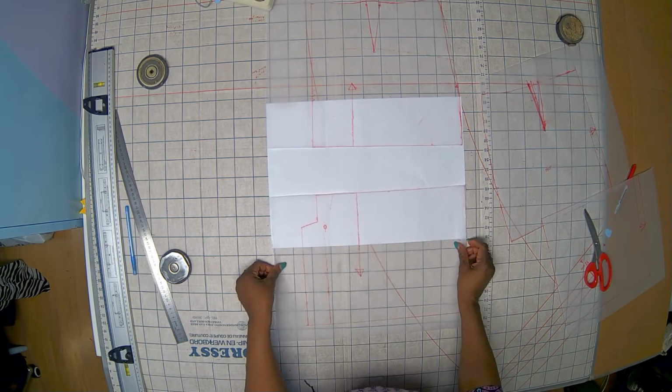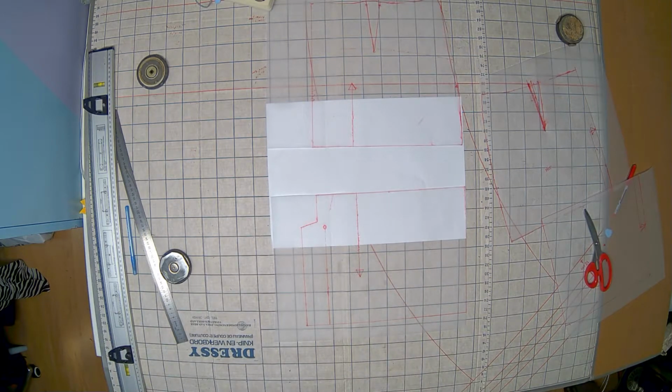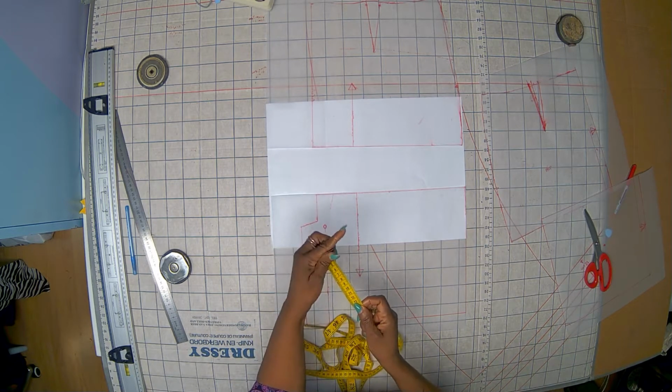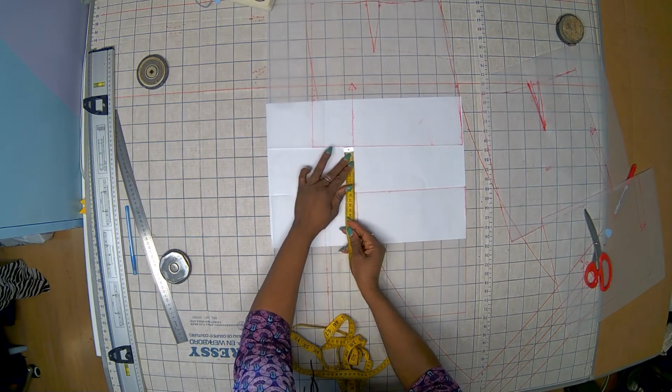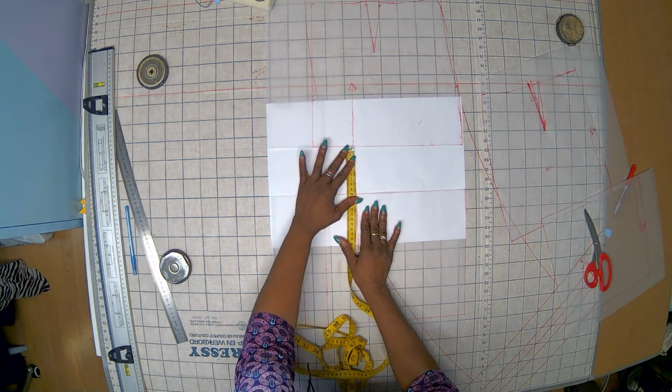I'm going to measure how many inches or centimeters I want to add to it. If it is like 10 centimeters, you can add 10 centimeters to it.